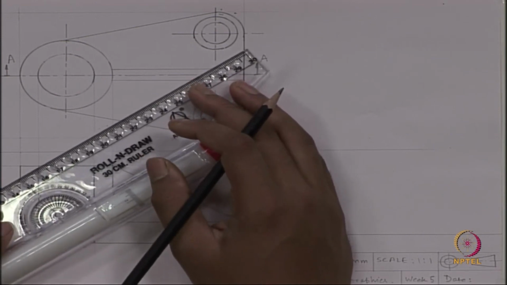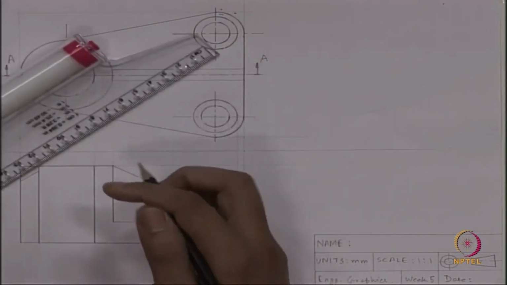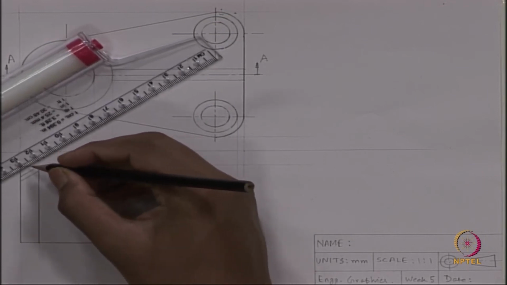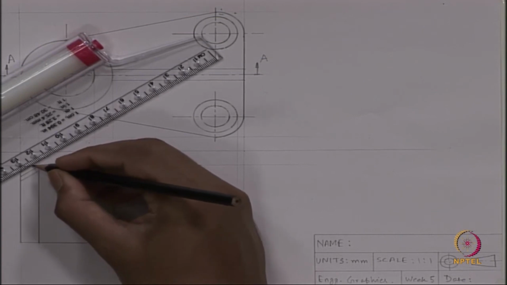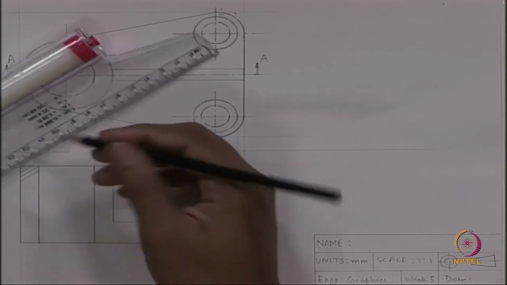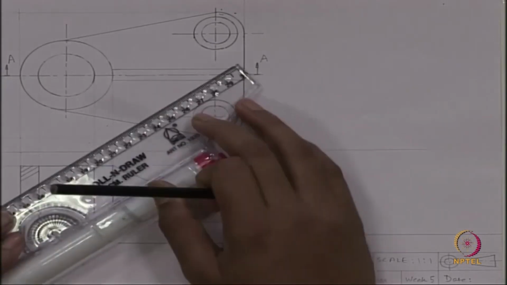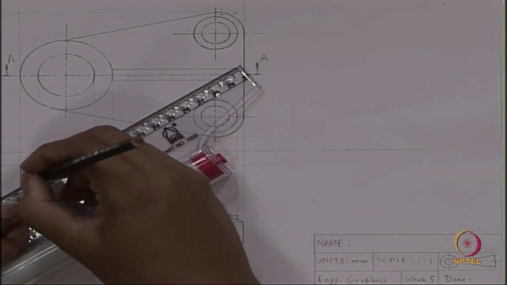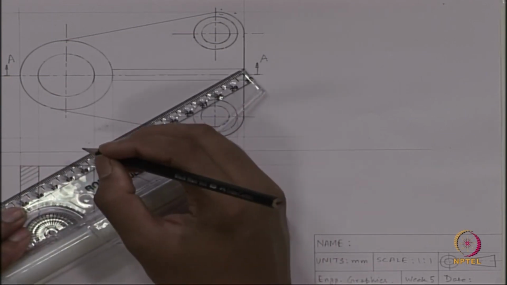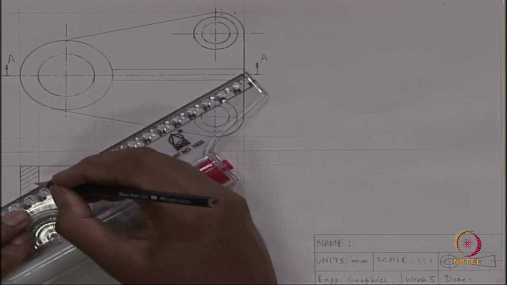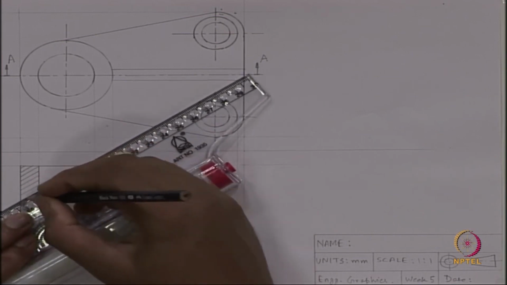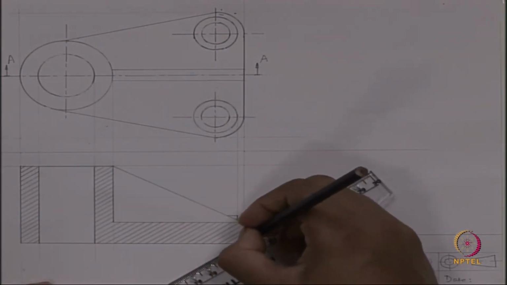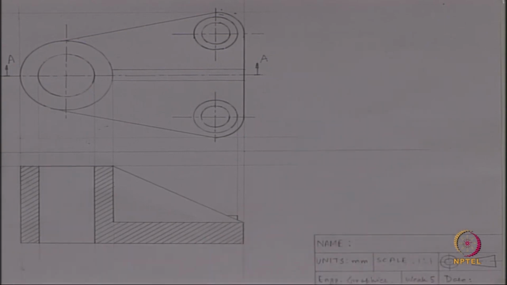So, please keep those things in mind when you are drawing the sectioning lines. I have to draw the section lines for the whole part. See, our sectioning is complete.